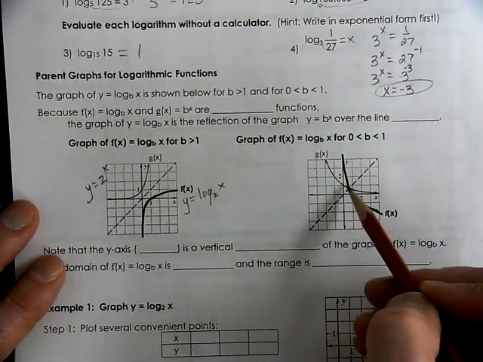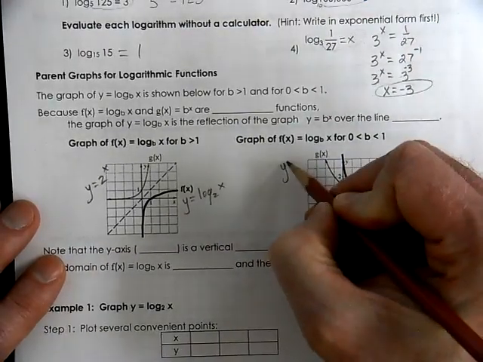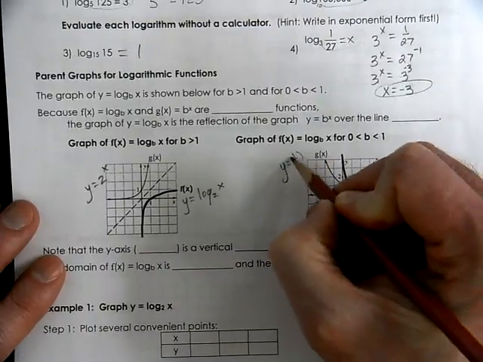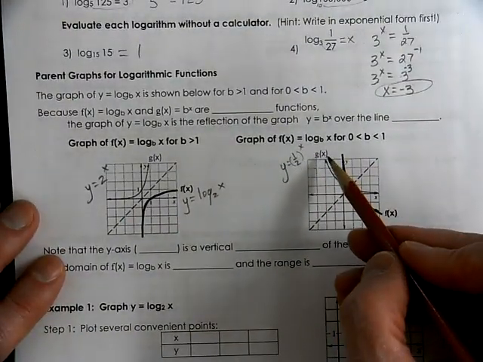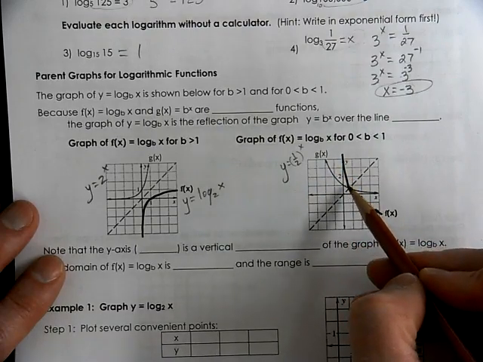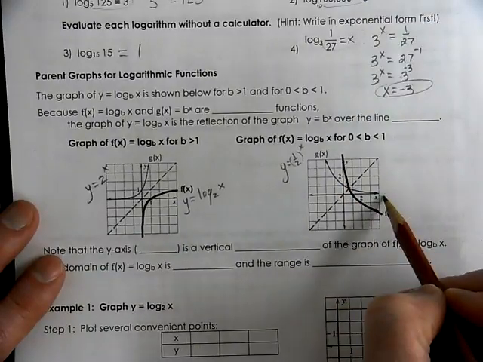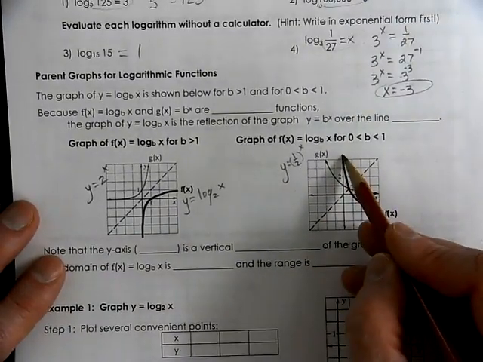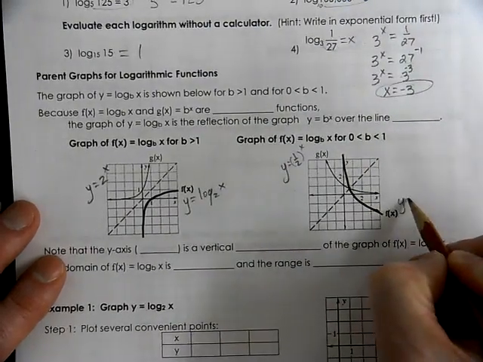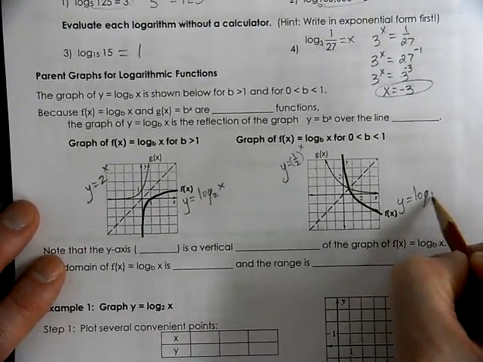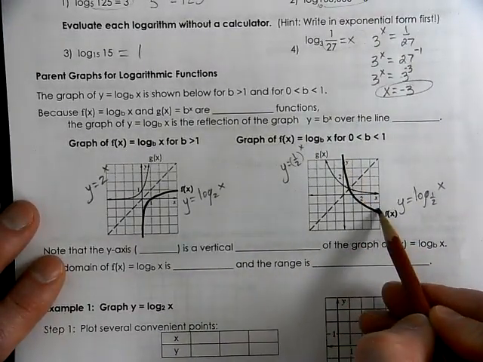Notice this one. This is exponential decay. So this is close to y equals 1/2 to the x power. You go from 4 down to 2, down to 1, down to 1/2, down to 1/4. So it's exponential decay. This graph here is y equals log base 1/2 of x. So here's your logarithmic graph.